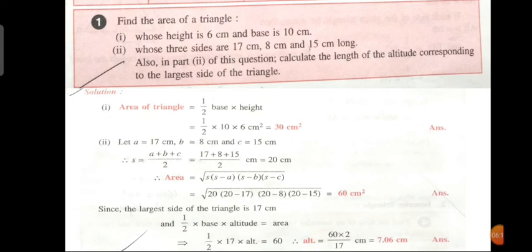A question is given: find the area of a triangle whose height is 6 centimeter and base is 10, and whose three sides are 17 centimeter, 18 centimeter and 15 centimeter long, and also calculate the length of the altitude corresponding to the largest side of the triangle. It is solved here.